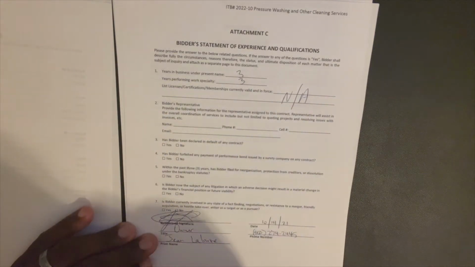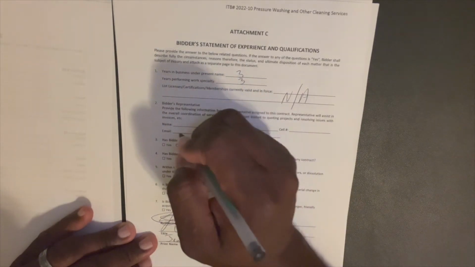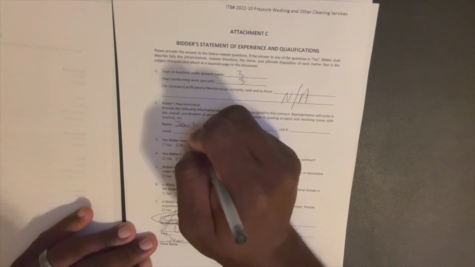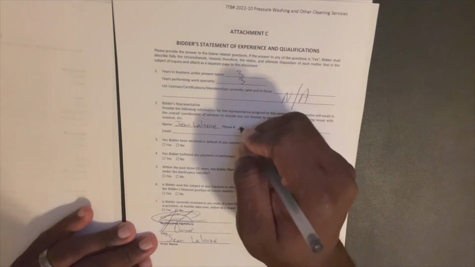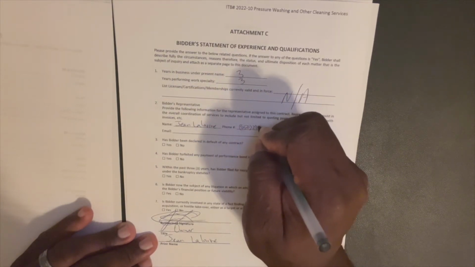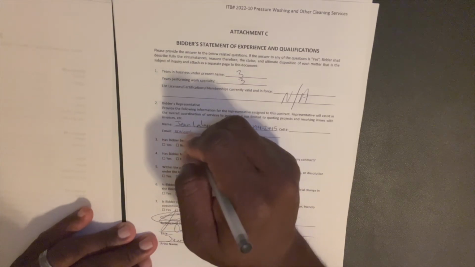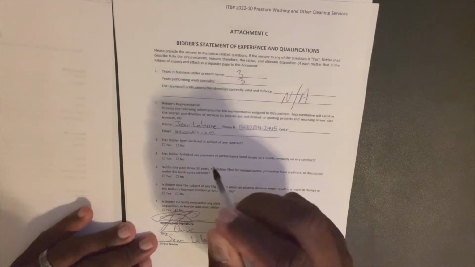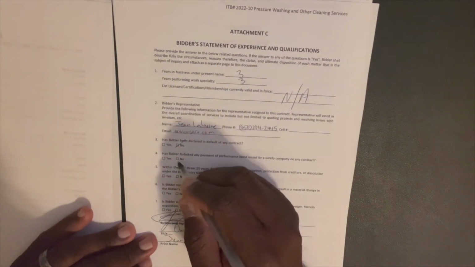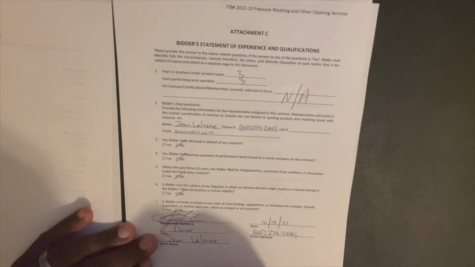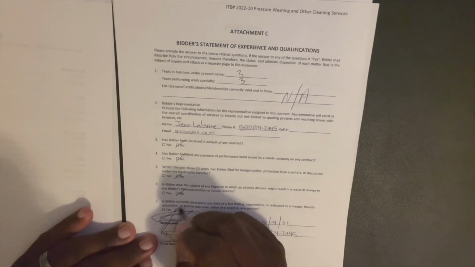So that's me. They want a representative, which is going to be me. Jean. 850-274-2445. Have we ever defaulted on a contract? Nope. Forfeited payment? Nope. The past 3 years dissolutions? Nope. Litigation? Nope. Are we involved in any state fact-finding negotiations or resistance to a merger? Friendly? Nope. So all that is no.